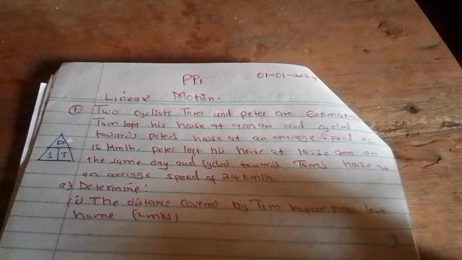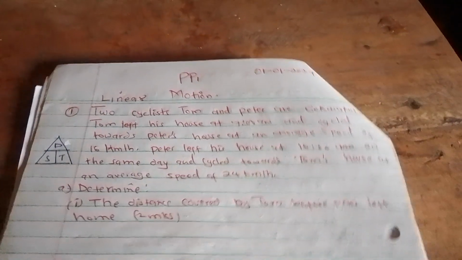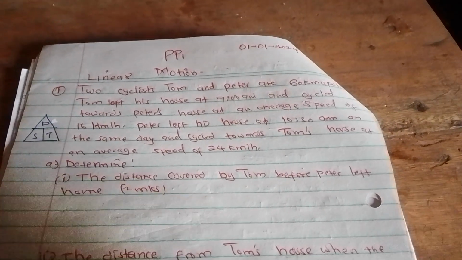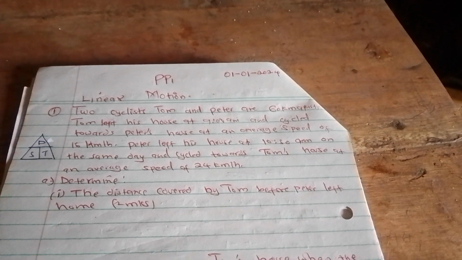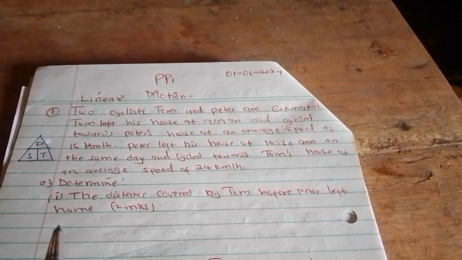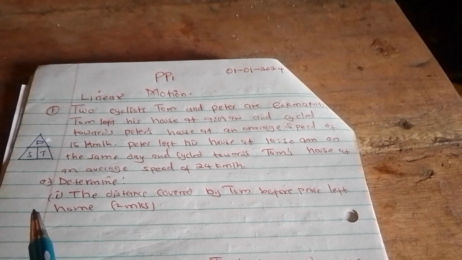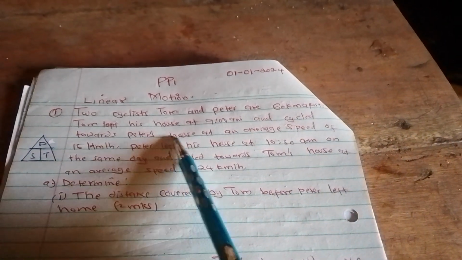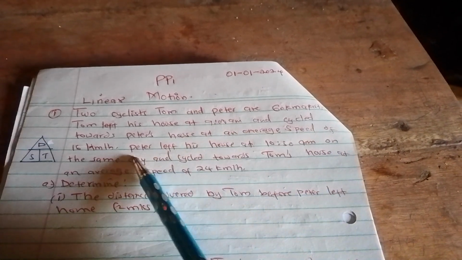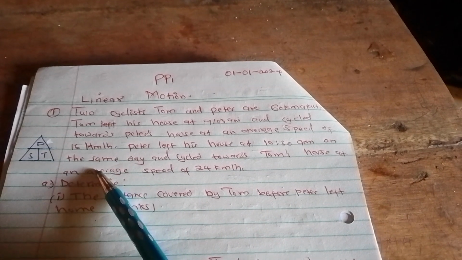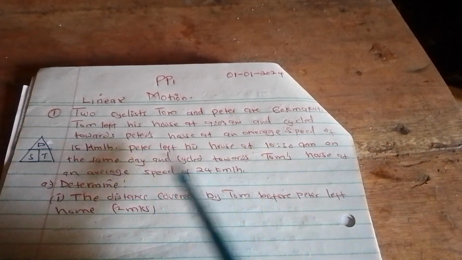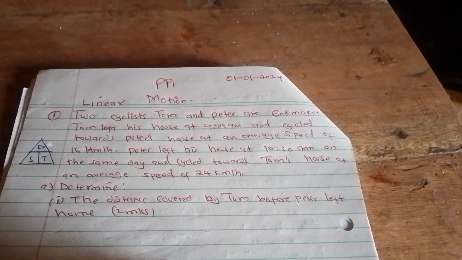We usher in the new year with linear motion, and it's a question here. Swali rahisi tu. So two cyclists, Tom and Peter, are 60 kilometers apart. Tom left his house at this time and cycled towards Peter's house at an average speed of 16. Peter left his house the same day and cycled towards Tom's house at an average speed of 24 kilometers.